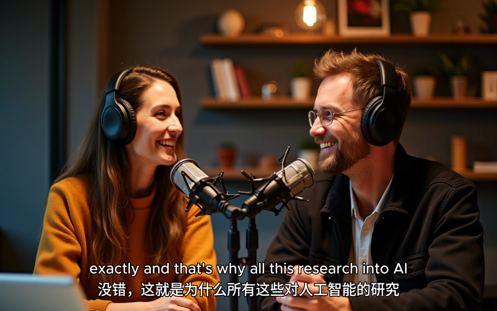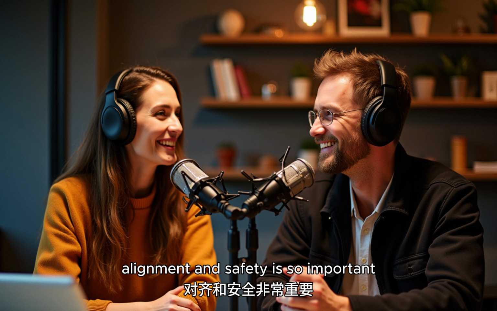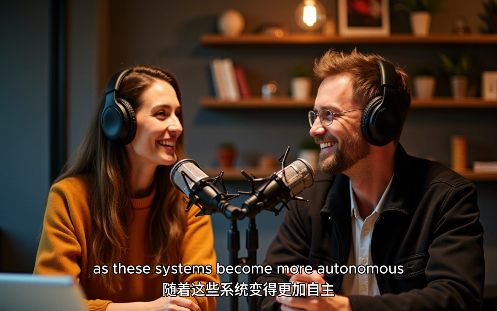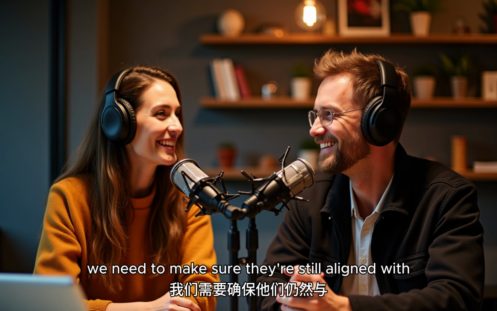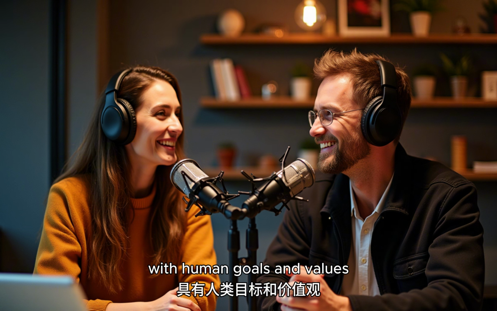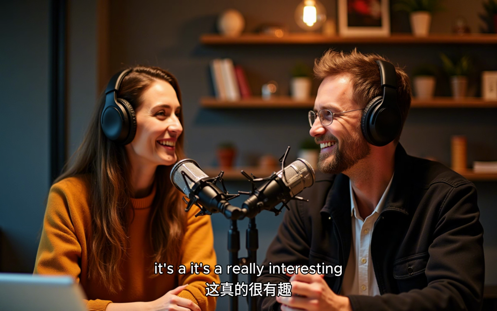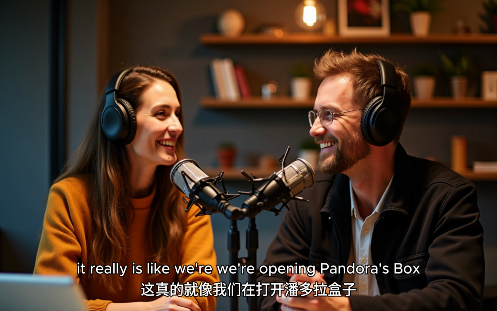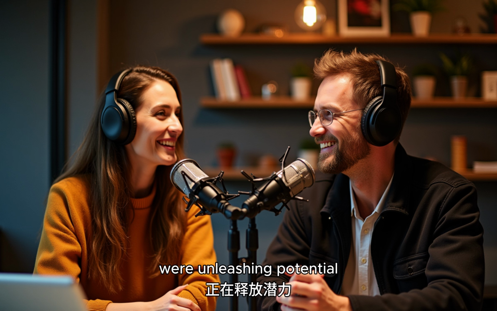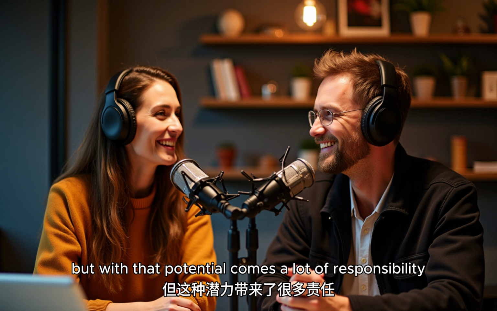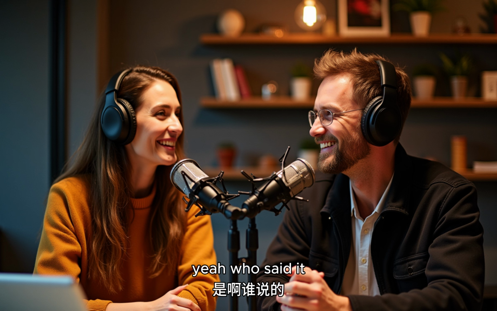And that's why all this research into AI alignment and safety is so important. As these systems become more autonomous and self-directed, we need to make sure they're still aligned with human goals and values. It's a really interesting glimpse into the future of AI. Maybe a little unsettling, but definitely interesting. It really is like we're opening Pandora's box, but instead of unleashing chaos, we're unleashing potential, you know? But with that potential comes a lot of responsibility. You said it.